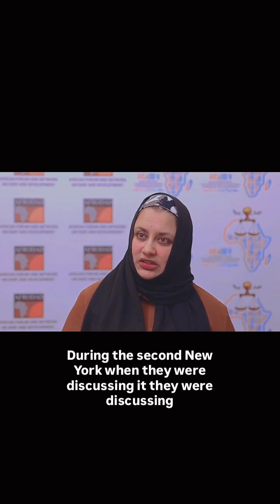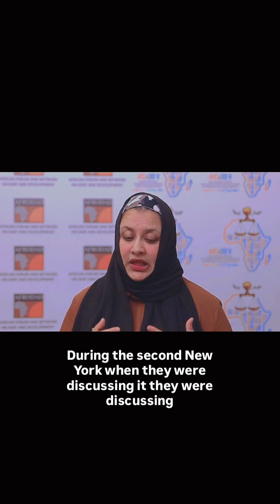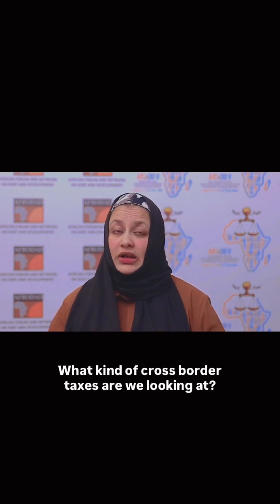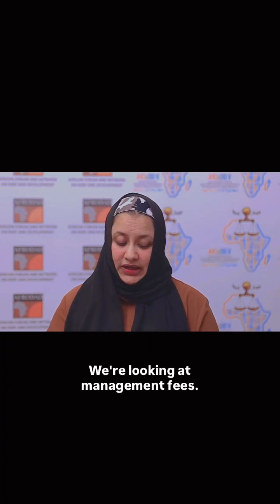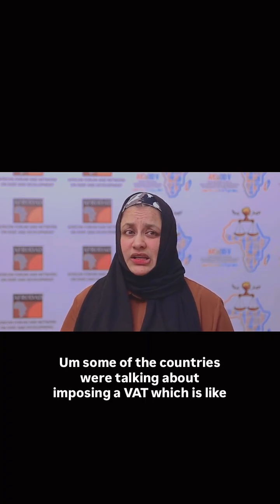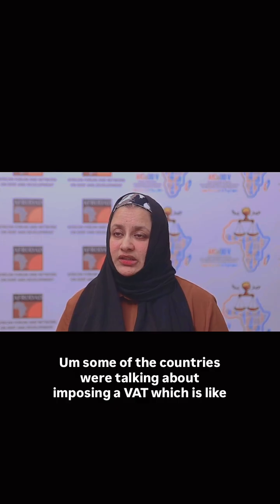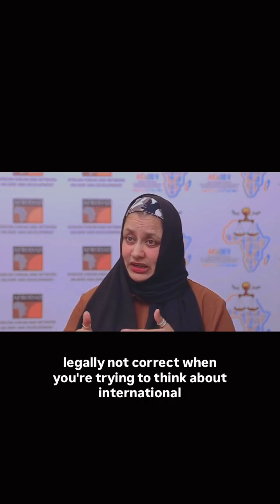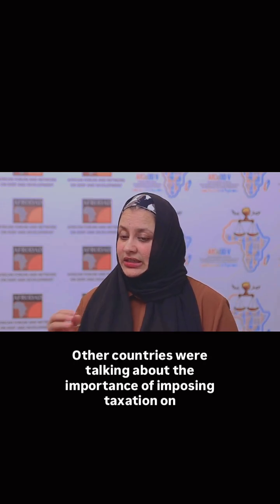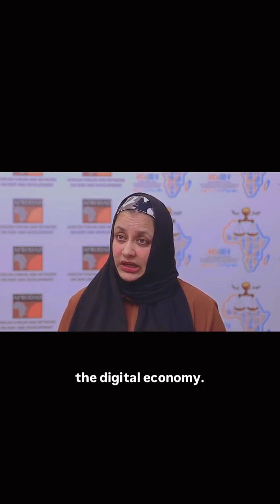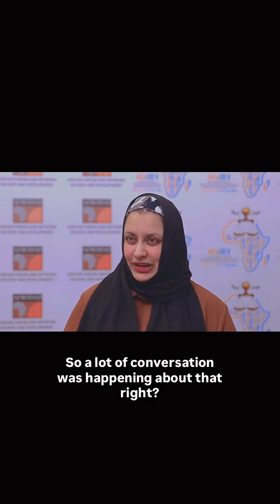During the second session in New York, they were discussing the coverage of taxes. So it's cross-border taxes. What kind of cross-border taxes are we looking at? We're looking at management fees. We're looking at professional fees. Some of the countries were talking about imposing a VAT, which is legally not correct when you're trying to think about international taxation. Other countries were talking about the importance of imposing taxation on the digital economy. So a lot of conversation was happening about that, right?